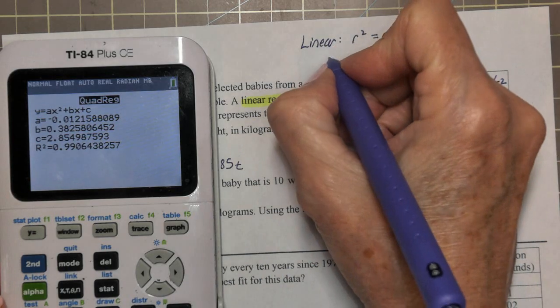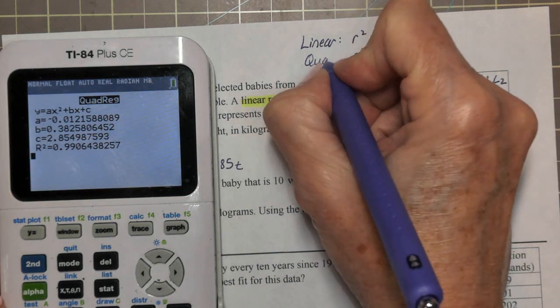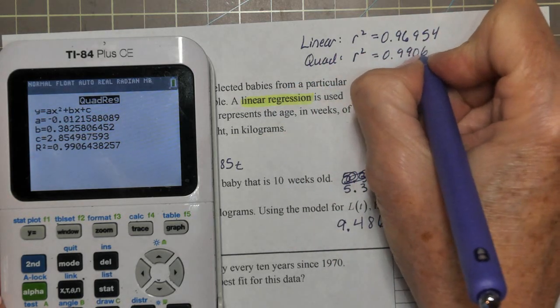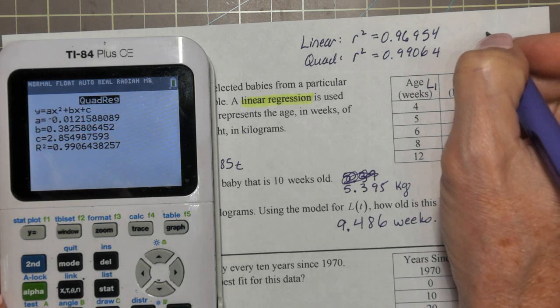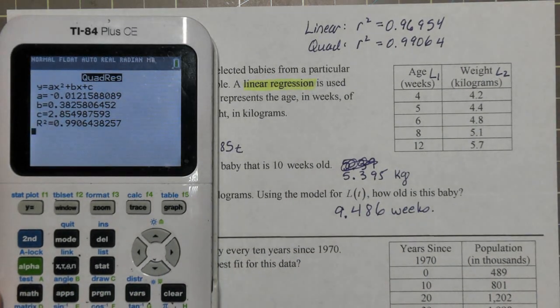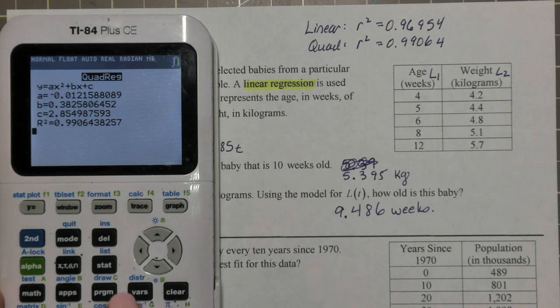What is its r squared? Its r squared for quadratic is 0.9906. That is closer to 1 than the linear model was. That tells me that this would be better suited as a quadratic regression.